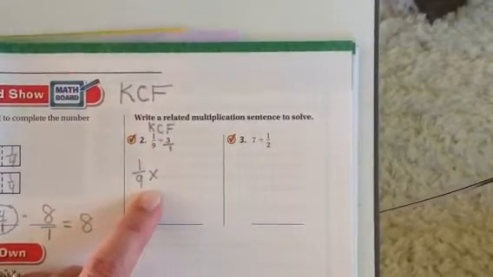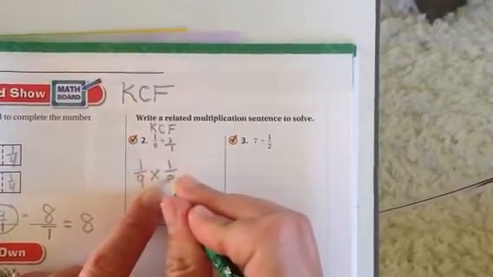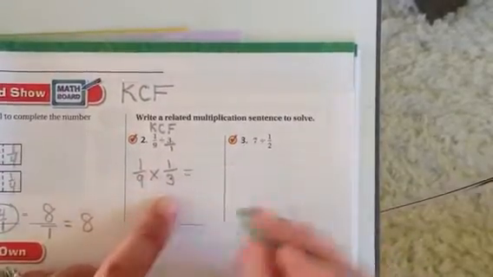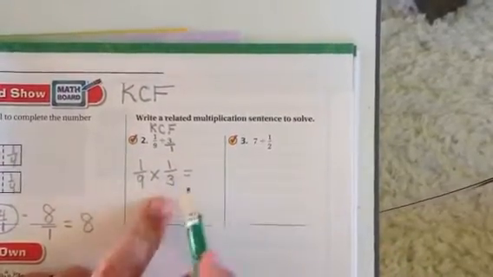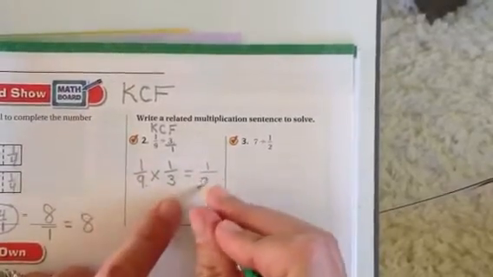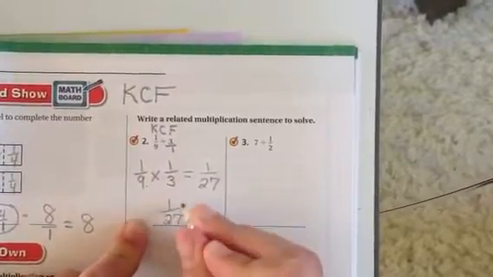So it's not going to be 3 over 1. We're going to flip it to 1 over 3, 1/3. So now we're ready to multiply. 1 times 1 is 1, 9 times 3 is 27, and there's our answer, 1/27.